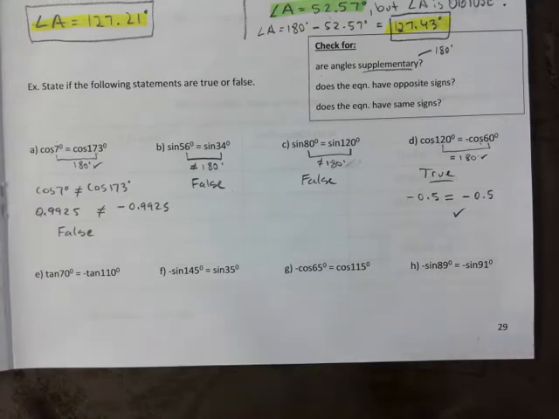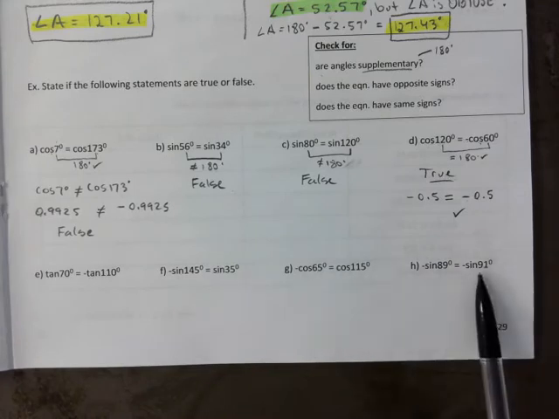Keep going. I want you to figure out which ones of these would be true or false. Do a couple. I'll just update my attendance and I'll be back.